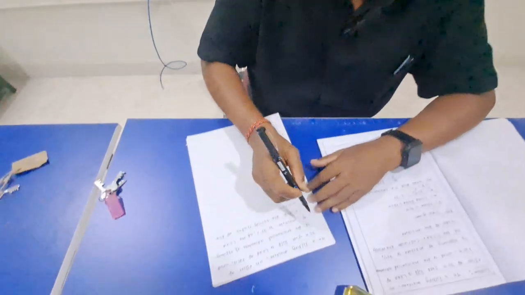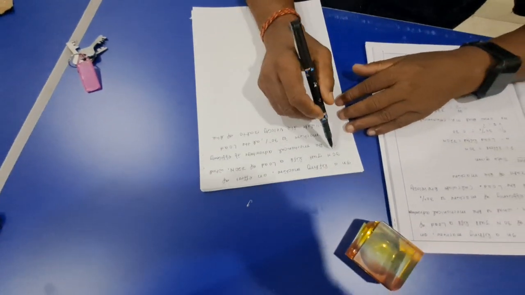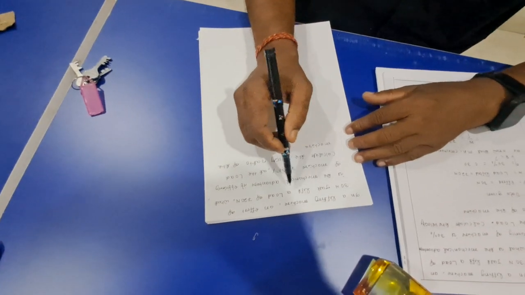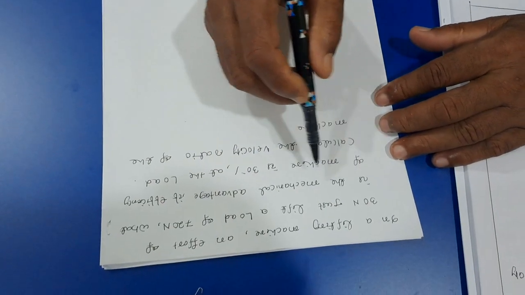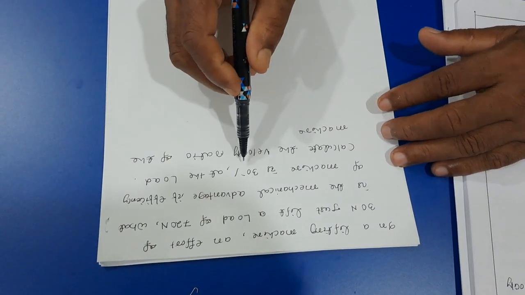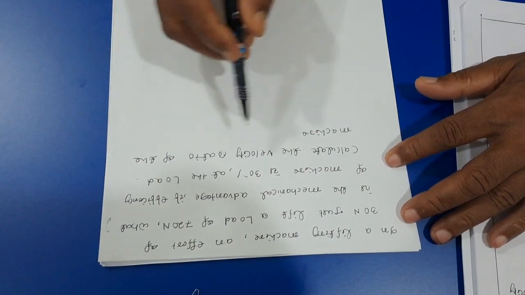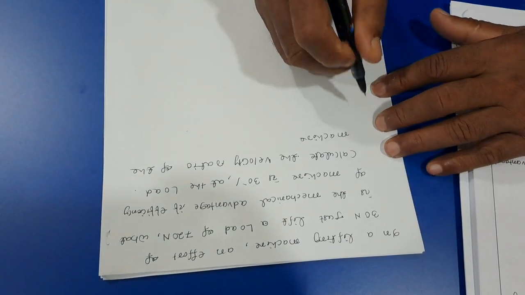Now I will solve number 3 problem. Question is like that: in a lifting machine, an effort of 30 Newton just lift a load of 720 Newton. What is the mechanical advantage if the efficiency of the machine is 30% at this load? Calculate the velocity ratio of the machine. First, data given.